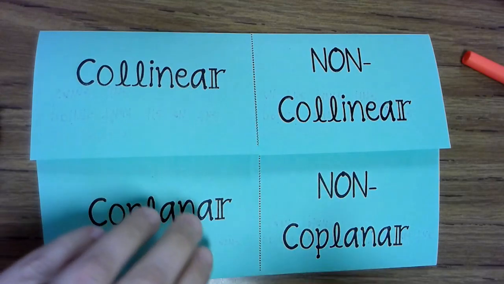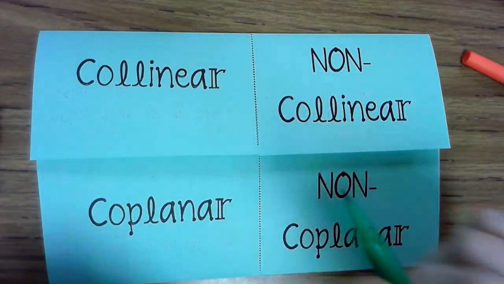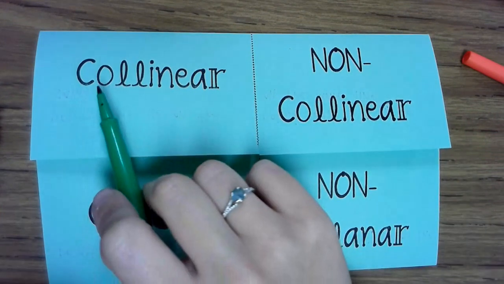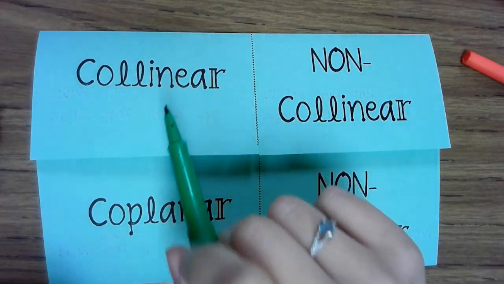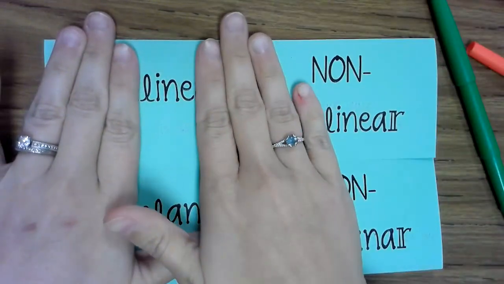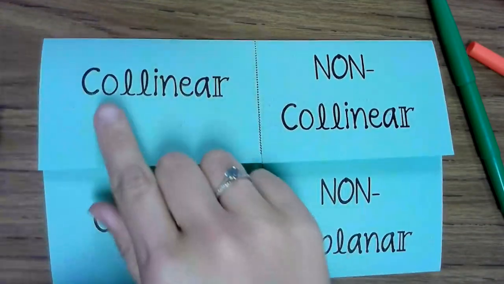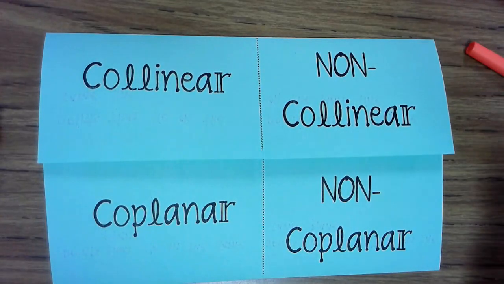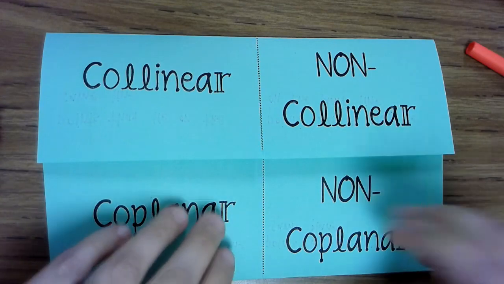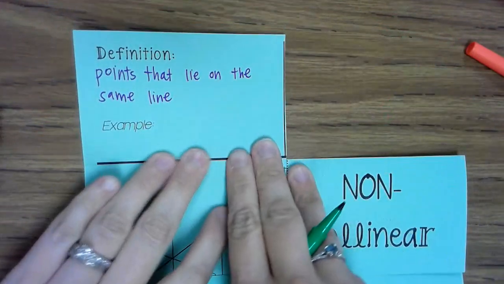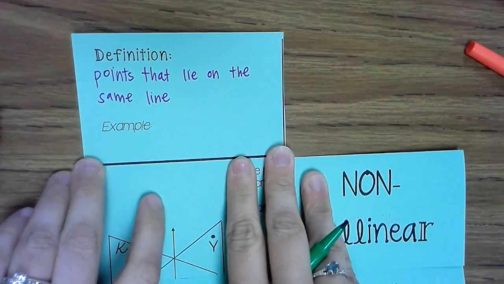So we're going to start first with the term collinear. Before I open it up and read you the definition, I just want you to look at that word, collinear. Hopefully when you see the word linear, your eyes are drawn to line. And when you see the word co, it makes you think multiple, together, something like that. So if points are collinear, it means that they lie on the same line. They're together on the same line.